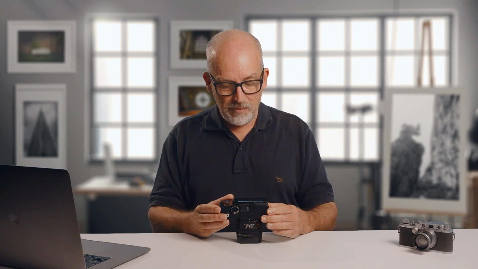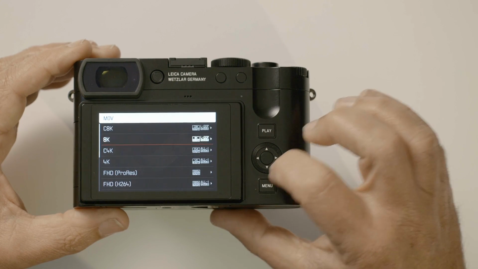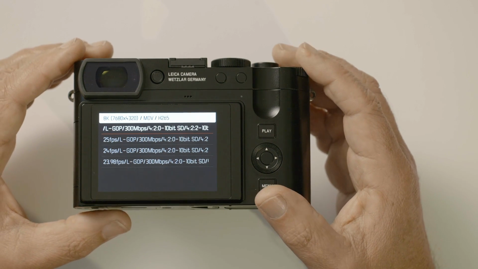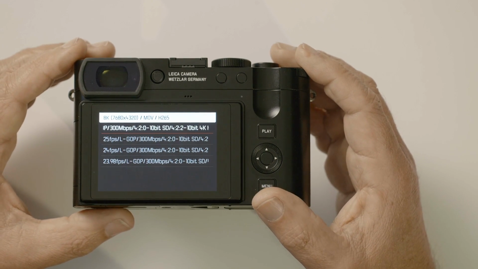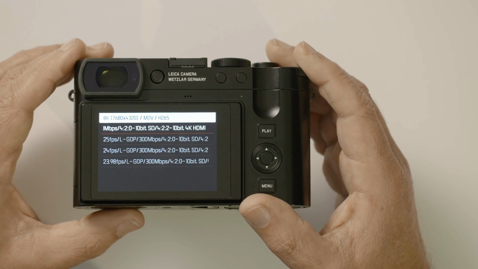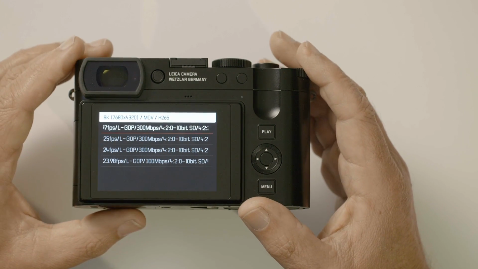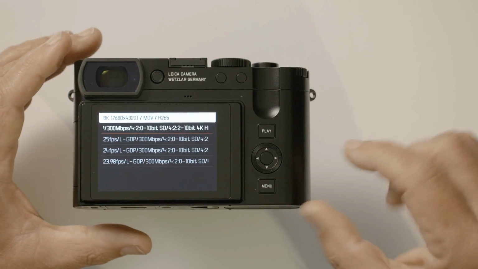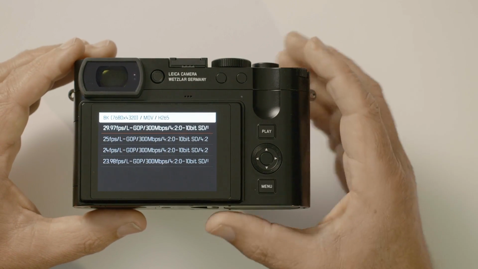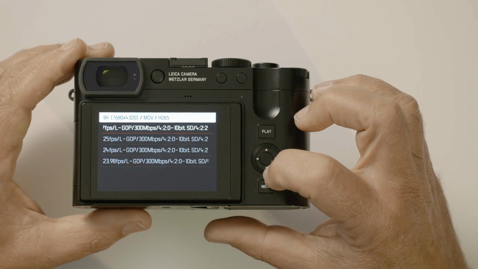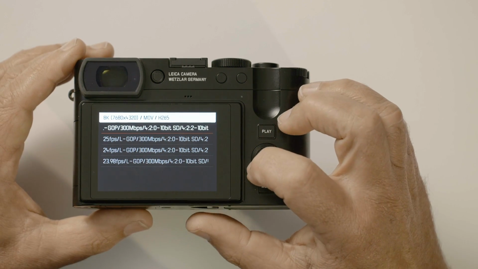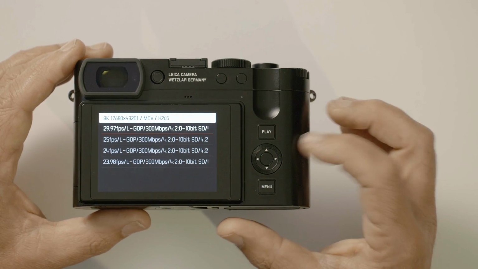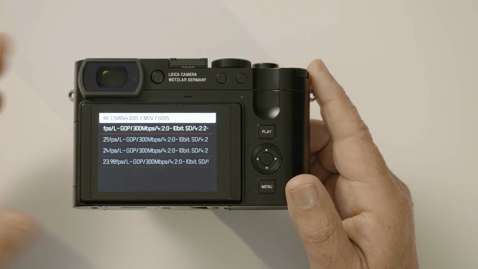So in normal 8K, it's 7680 by 4320. That's an awful lot of pixels, crikey. It's compressed in the H.265 codec using the MOV wrapper. You're capturing 300 megabits per second, which is reasonable. It can capture more, you'll see in a second. It's capturing 422 bit depth to the HDMI, but it's capturing 420 in 10-bit to the SD card internally. So you can record to an external recorder with this.